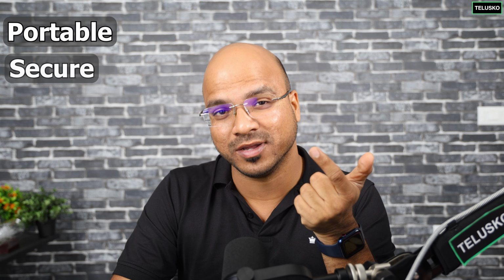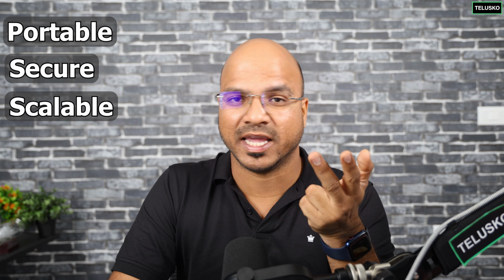So all these components make Docker. What is Docker? Docker is basically a platform and the set of tools which we have talked about to run the containers so that it will be portable, secure, and scalable. Now the question arises, how can we get started? And we'll also see how you run a particular container.